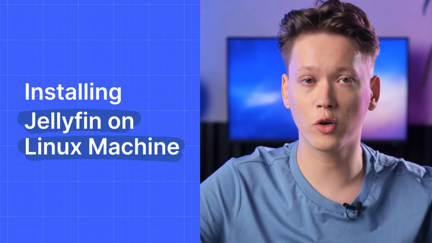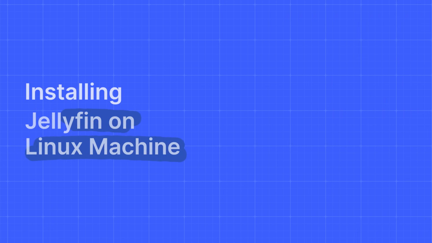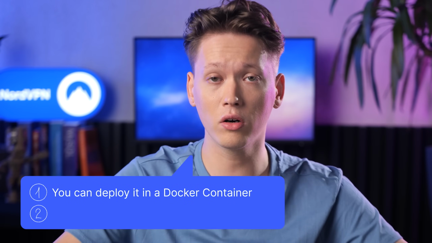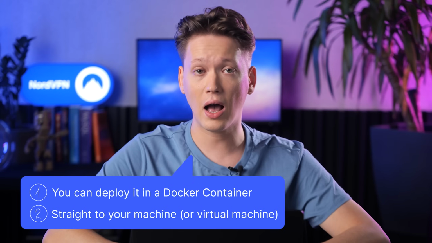Now, for those of you who want to host the Jellyfin media server on your Linux machines, there are two main ways to do it. You can either deploy it in a Docker container or directly to your machine. I recommend setting up a virtual machine, and while that's going to be more involving, this allows for a little more flexibility. I'm using KVM QEMU to set up mine.